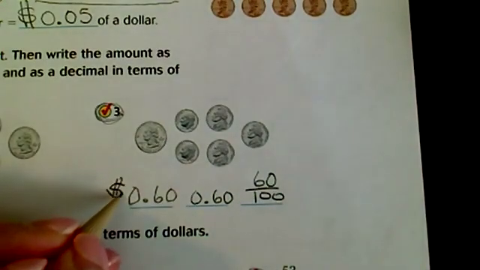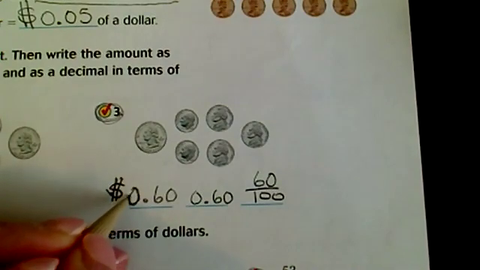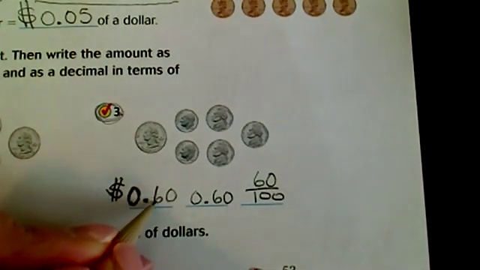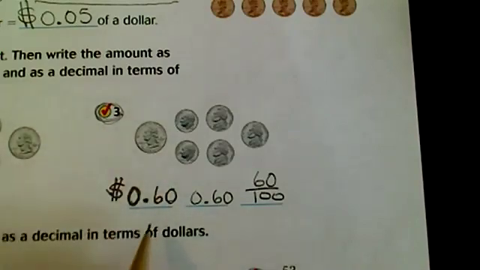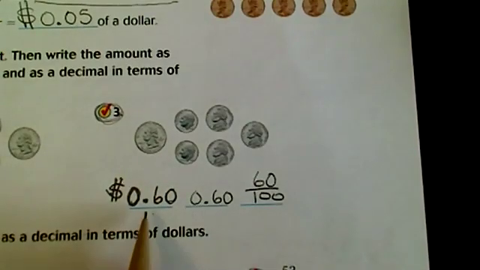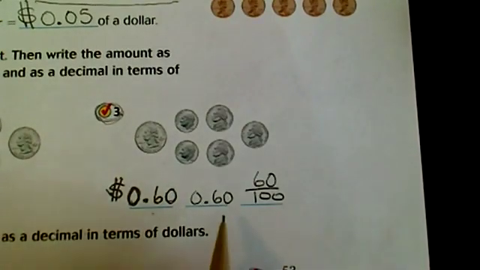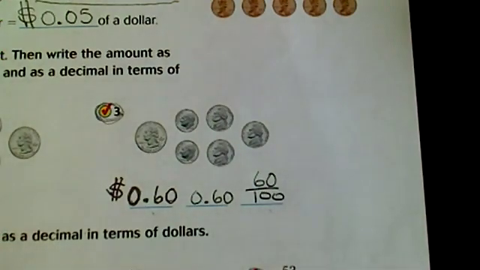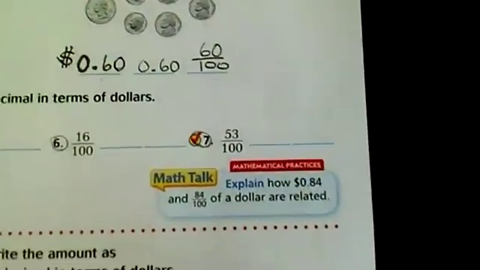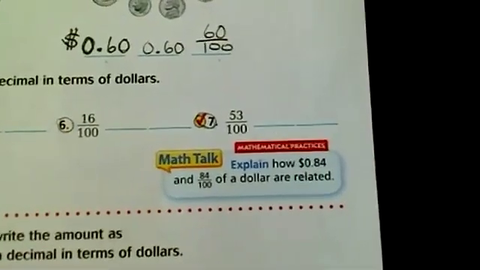So the first one I did here must have the dollar sign. It's the only difference between how I wrote it the first time and how I wrote it here. This says 60 cents. This is 60 hundredths. And so is this fraction, 60 hundredths. Okay, I think I'm going to stop there. Maybe not. Maybe I'm going to give you guys a couple more here. Let's just do a few more.